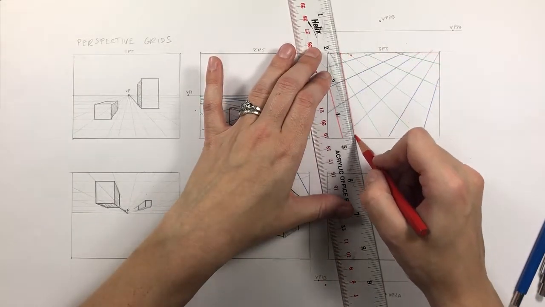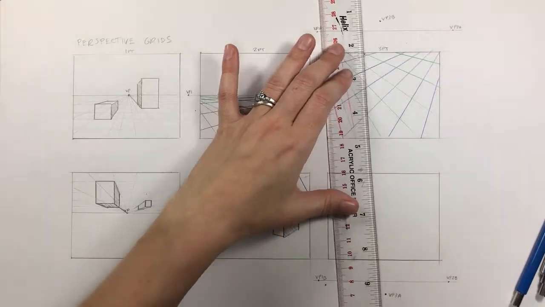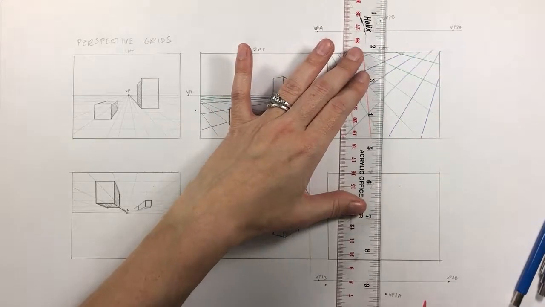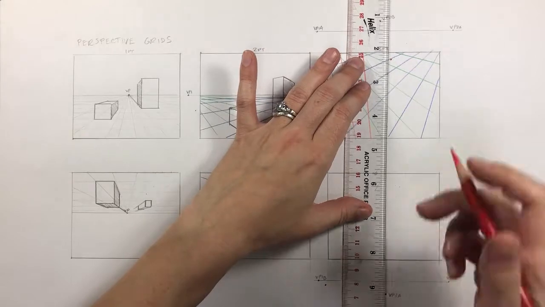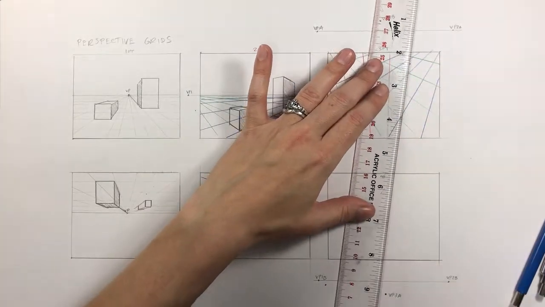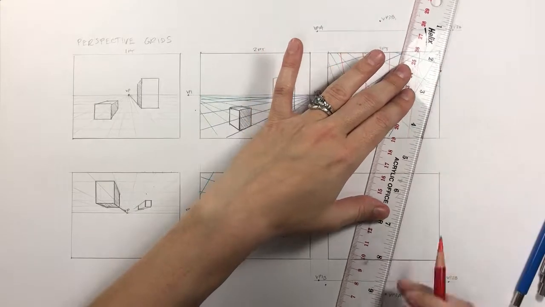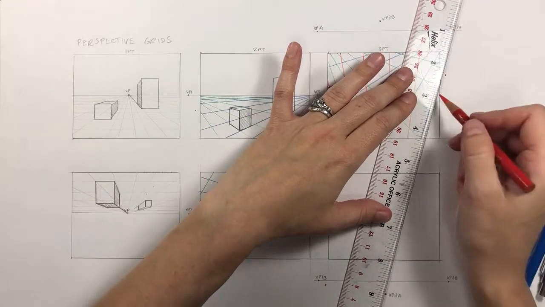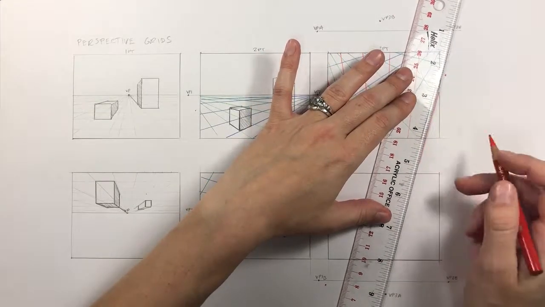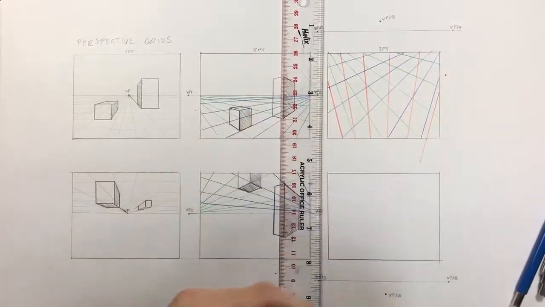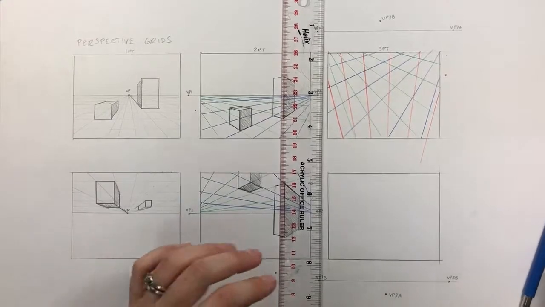Going down from this. So essentially these are going all the way down to here, but I'm only drawing within my picture plane. And just doing this will really help you to start to visualize what's happening. Oops, oh no, I went too far. Oh well, just pretend it's not there.